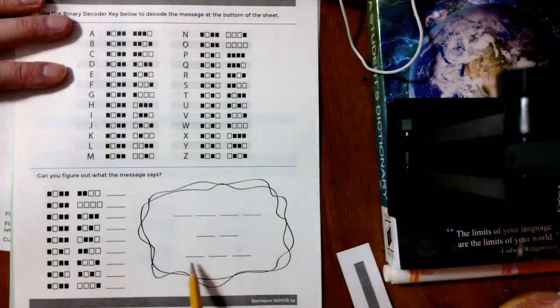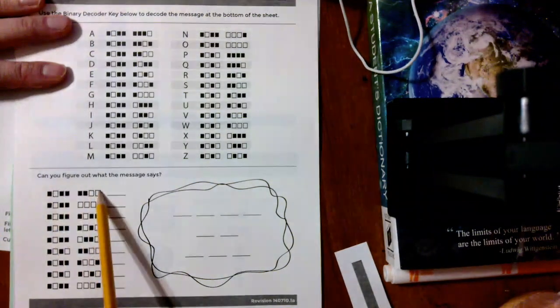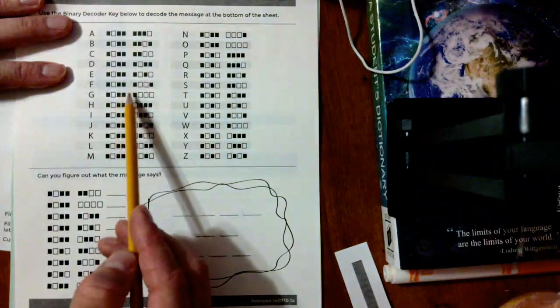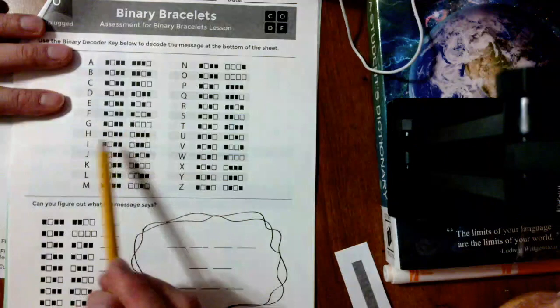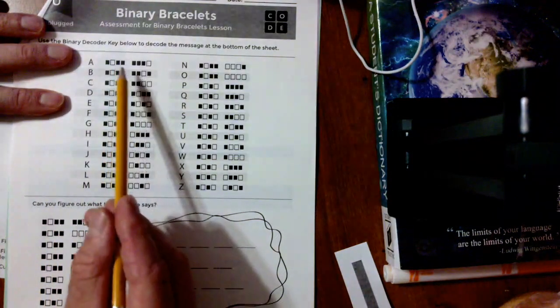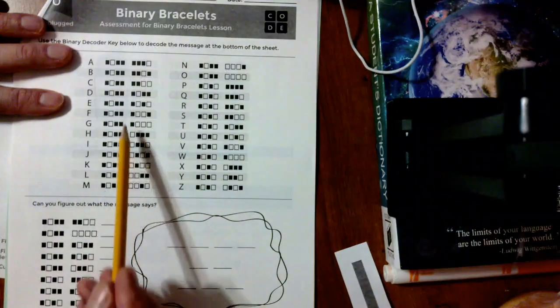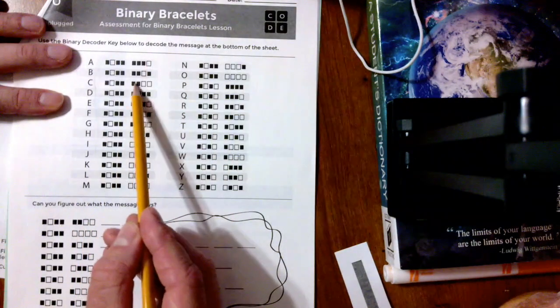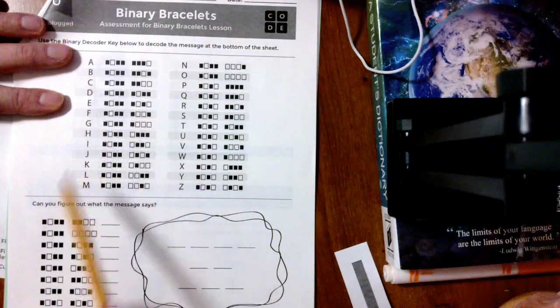Okay? So you look at, this is the first letter. I need to match them up here. This is kind of like your key. So it goes black, white, black, black. Ooh, so I know that is in this column. And then it goes black, black, white, white. Oh, right here, black, black, white, white. So this one is letter C.